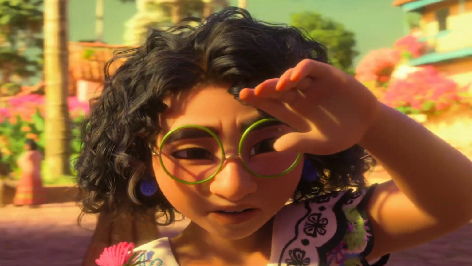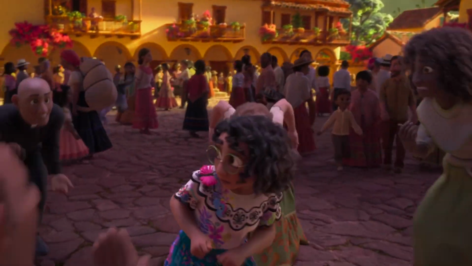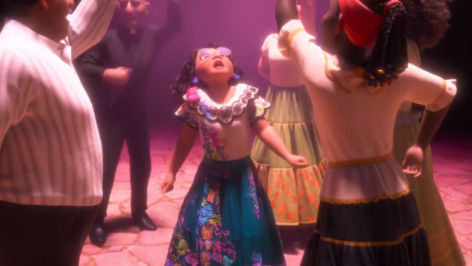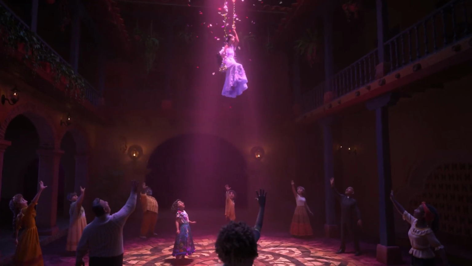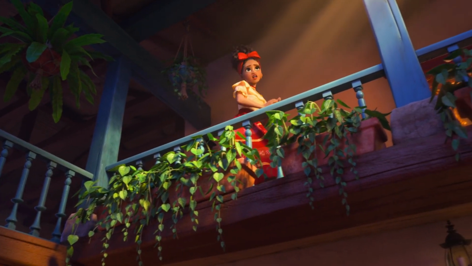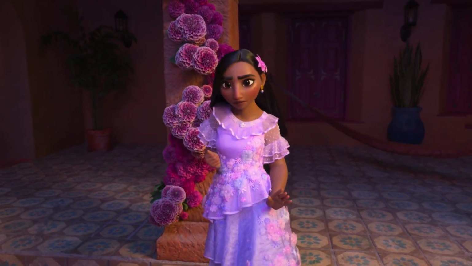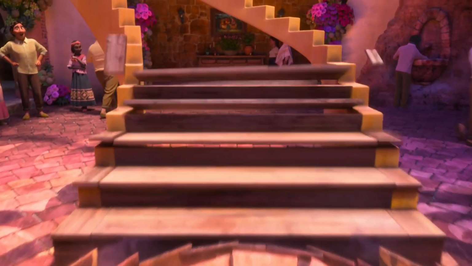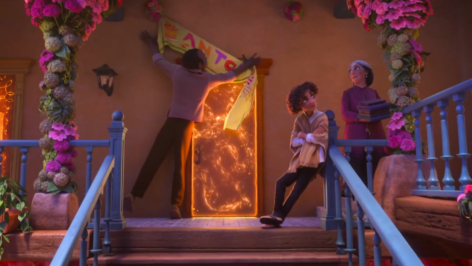In We Don't Talk About Bruno, the shots flow and twirl with the Madrigals, almost swaying with the beat as the setting blends and morphs into new locations. Transitions and cuts are used sparingly. Take this shot here. The filmmakers could have simply cut from Dolores to Isabella, but a flowing pan down with the trailing flowers works much better, drawing the viewer's eye. 3D animation allows camera moves that would be next to impossible in live action, and Encanto fully embraces this freedom.